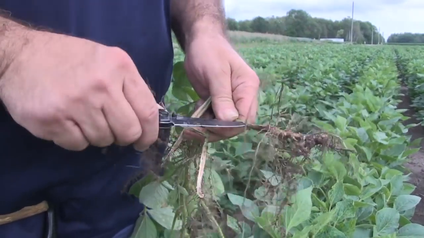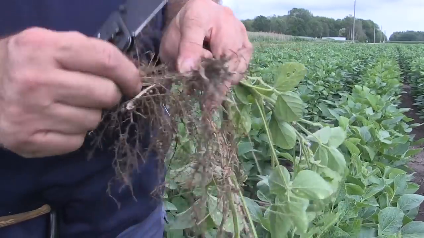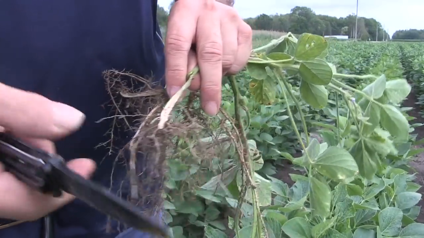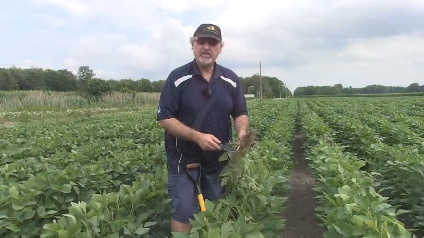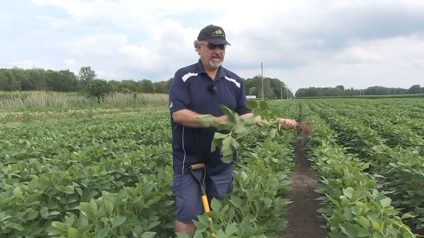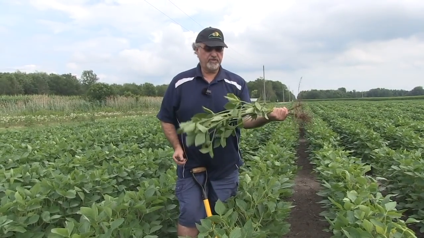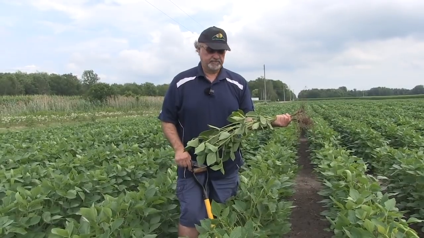So again, as that fungus, Fusarium virguliforme, colonizes that taproot, that's where the toxins are produced. Then those late-season or mid-season rains come in and flush it up, hence giving us those beautiful leaf symptoms that we often see associated with SDS.